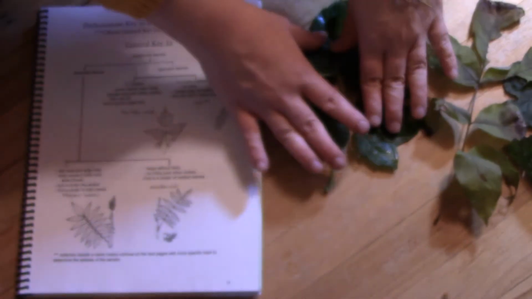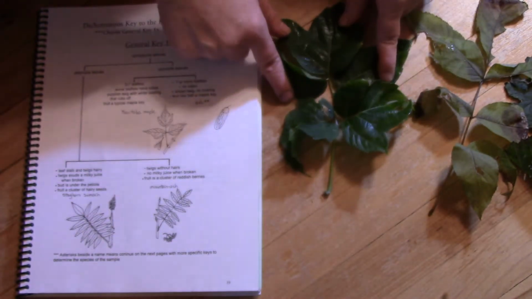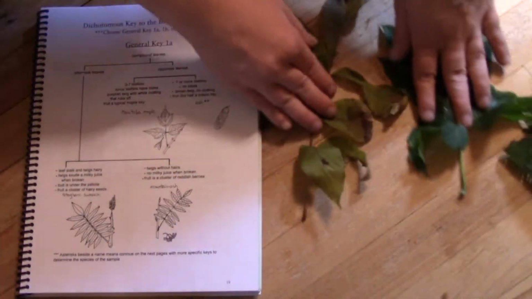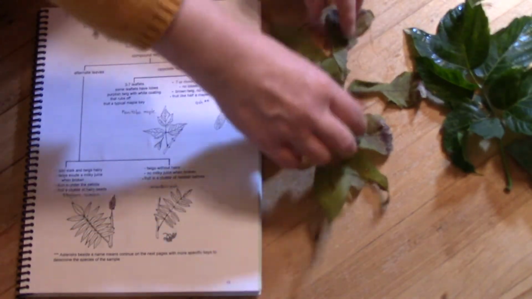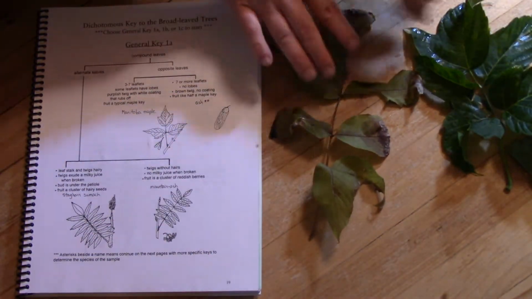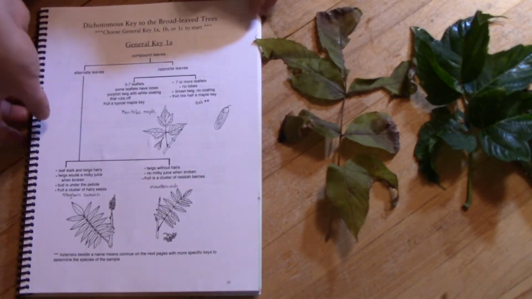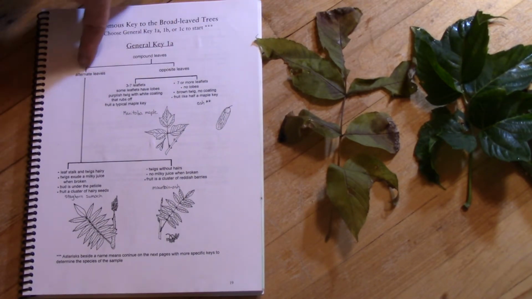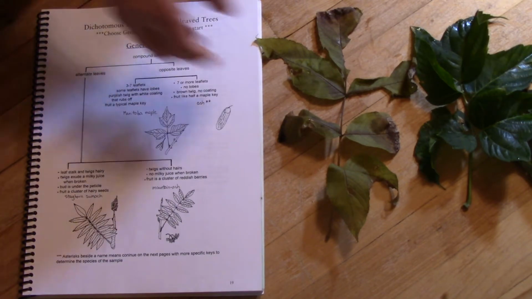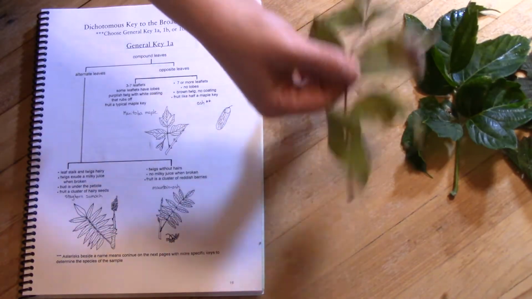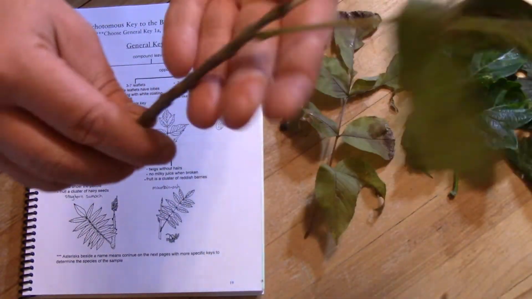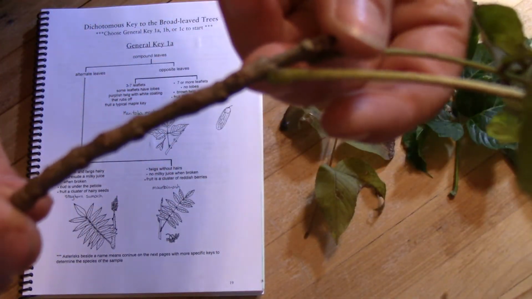This compound leaf has 1, 2, 3, 4, 5 leaflets. This one has 1, 2, 3, 4, 5, 6, 7 on this one. If we follow our key, we'll see opposite or alternate is the first thing. This particular one came from this twig, and we already talked about how this one is opposite.